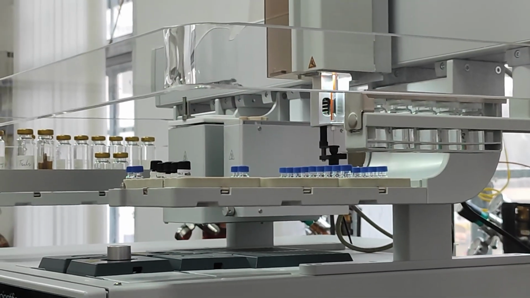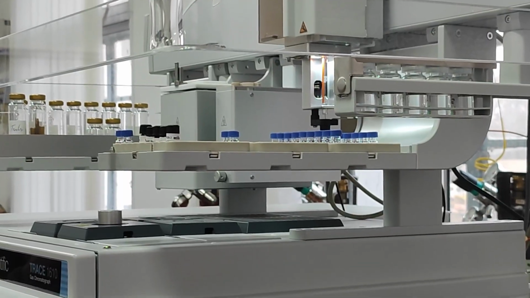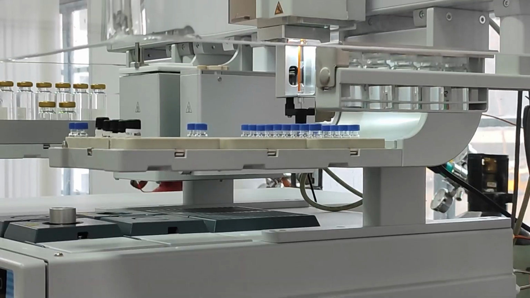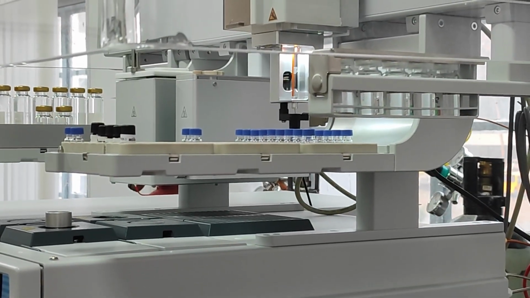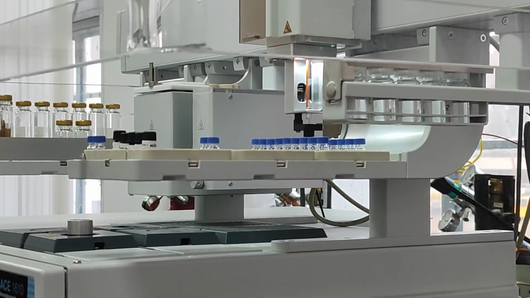Now it will plunge out three times. So it takes 1 microliter and injects.